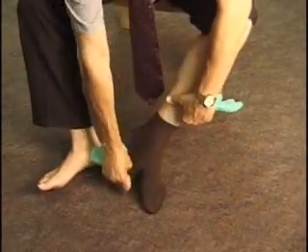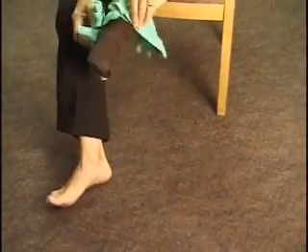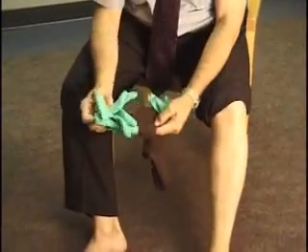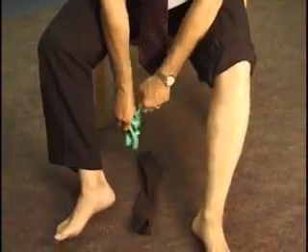Removal of the stockings can be done by the reversal of this process, again with the gloves forward and aft on the foot, greatly facilitating this process.